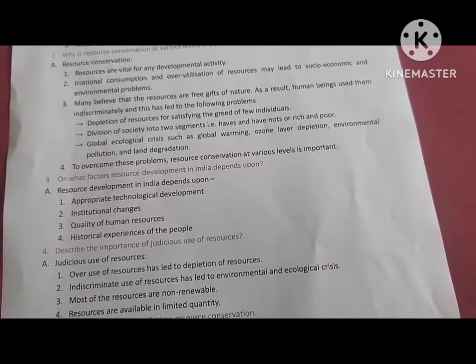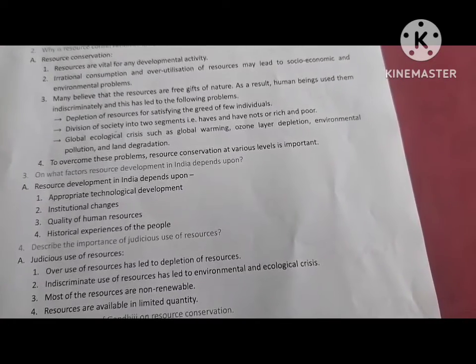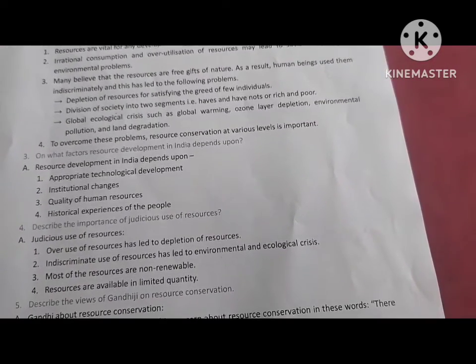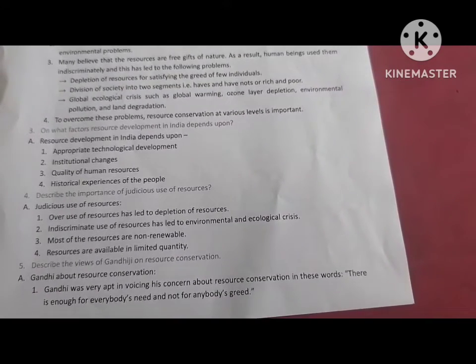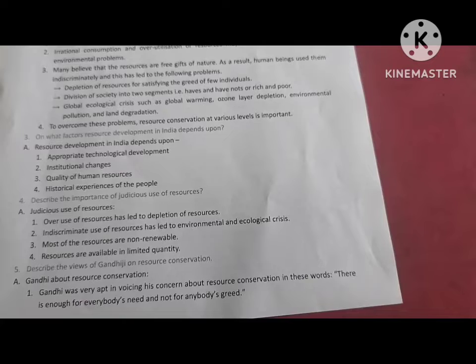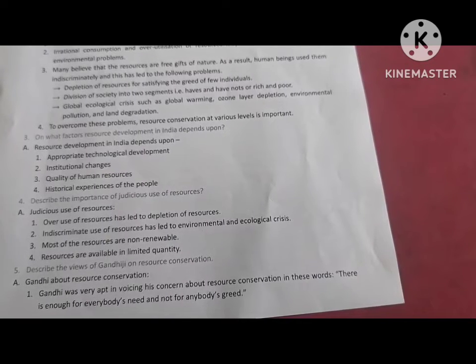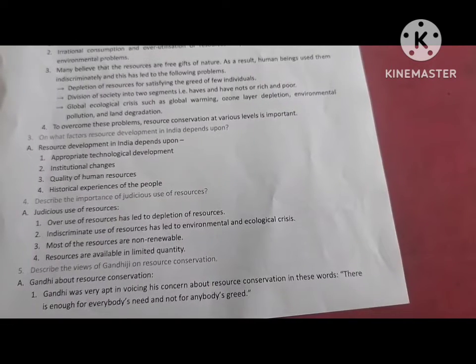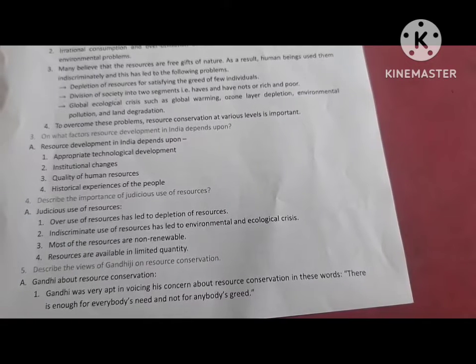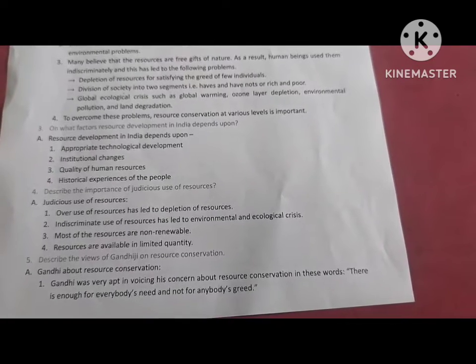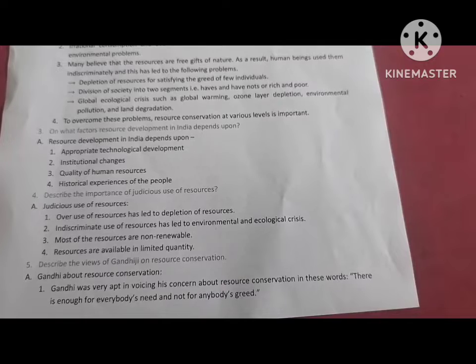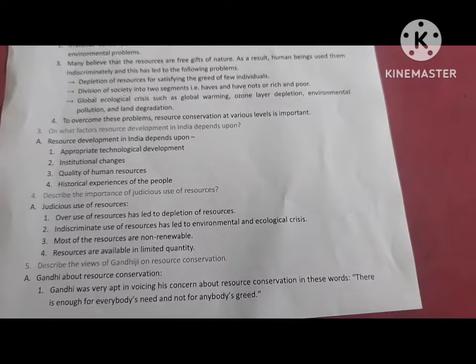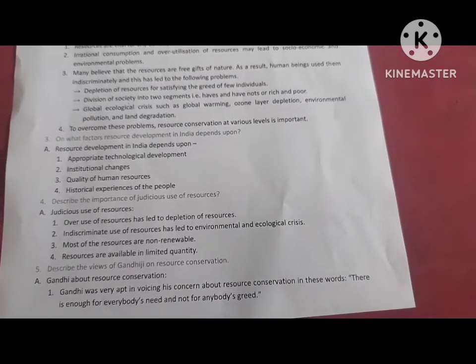Depletion of resources for satisfying the greed of a few individuals, division of society into two segments, that is haves and have-nots, or rich and poor, and global ecological crises such as global warming, ozone layer depletion, environmental pollution, and land degradation. Fourth, to overcome these problems, resource conservation at various levels is important.